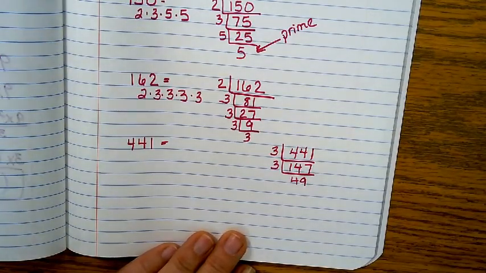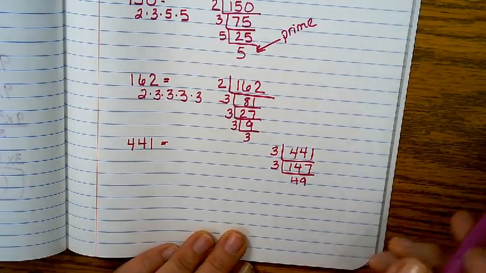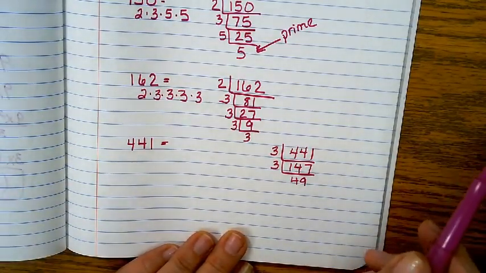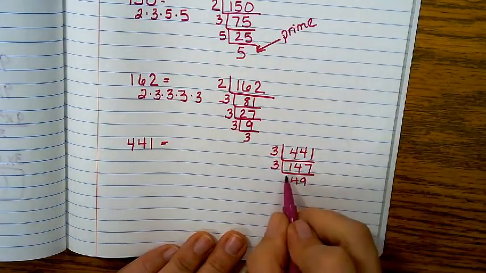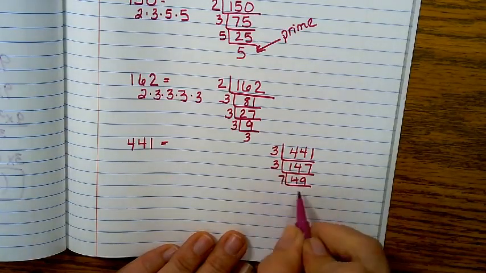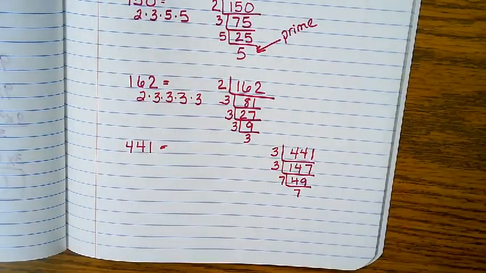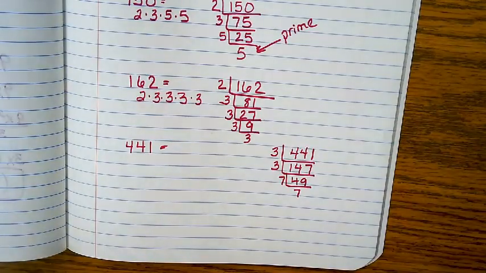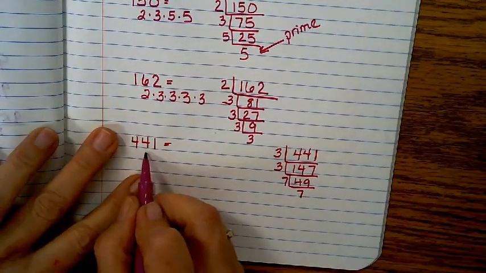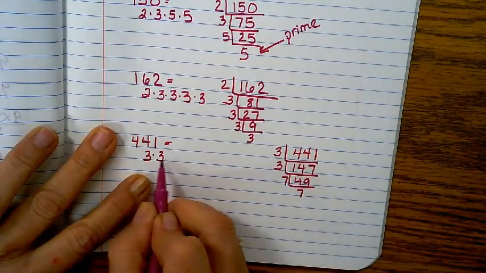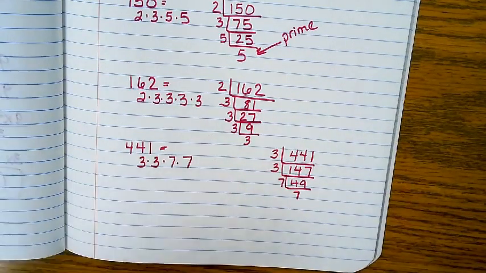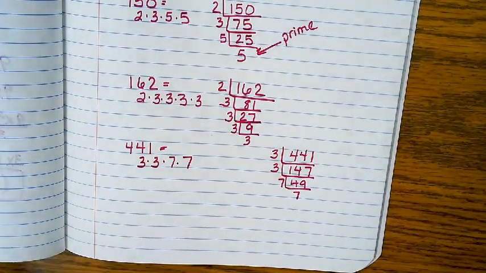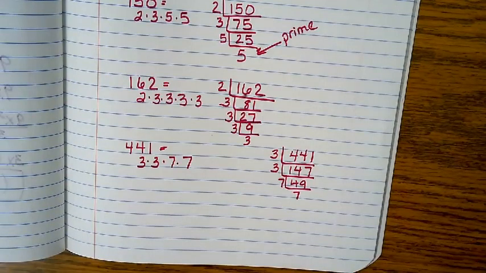Is it divisible by 5? No, we would get a decimal. So the next prime number going up our row was 7. Is 49 divisible by 7? Yes. And it's 7, and 7 is one of my prime numbers, so I stop. So the prime factorization here is 3 times 3 times 7 times 7. Okay, any questions there?